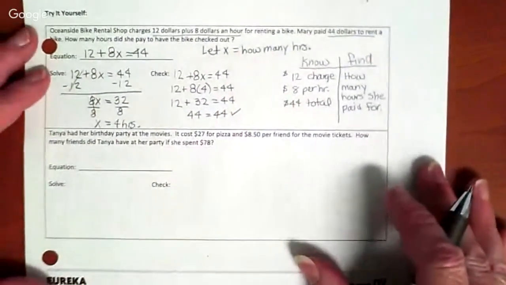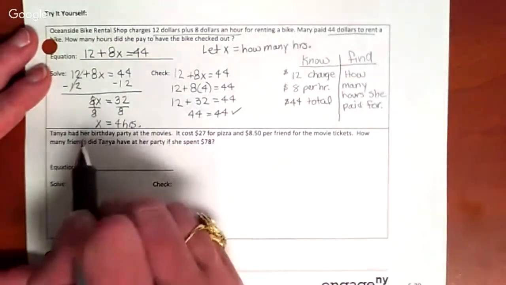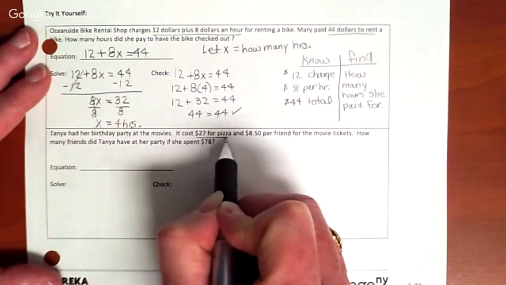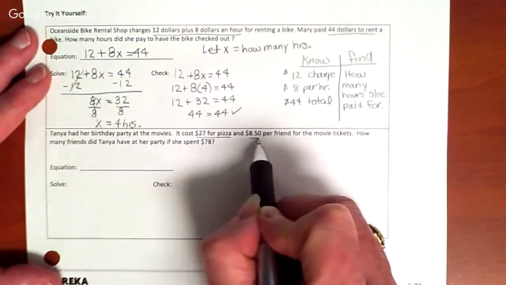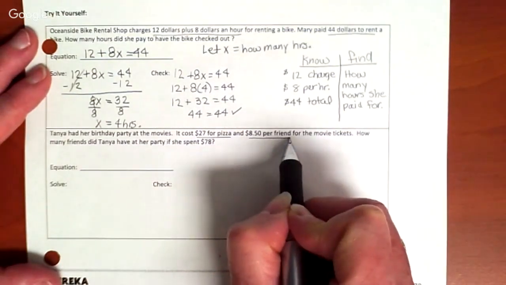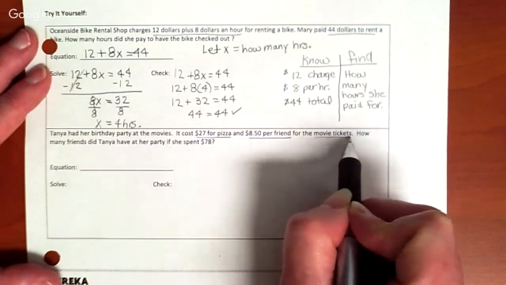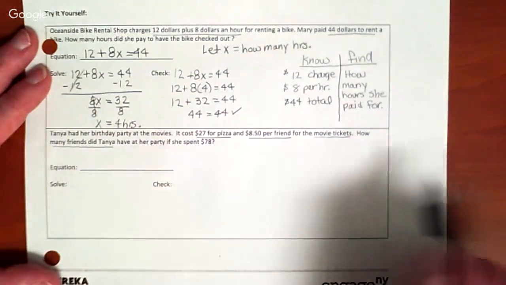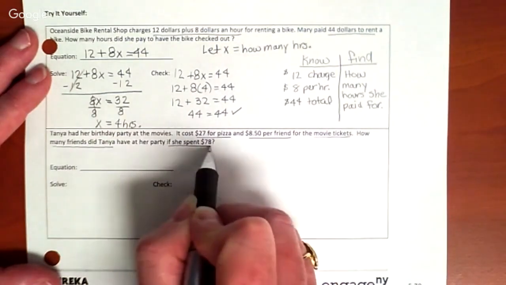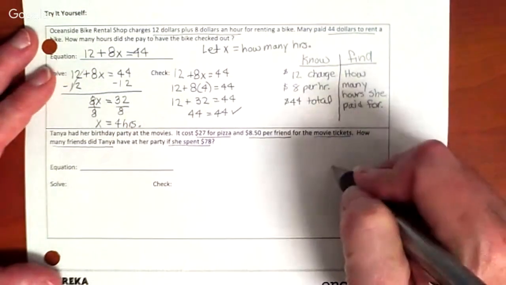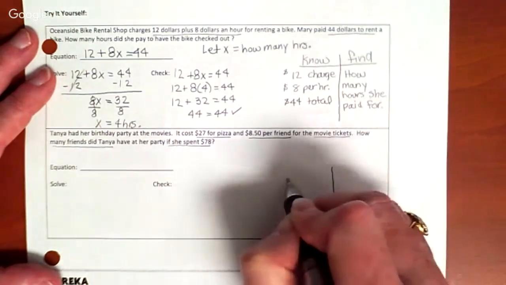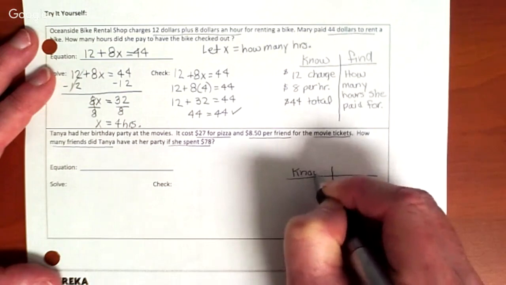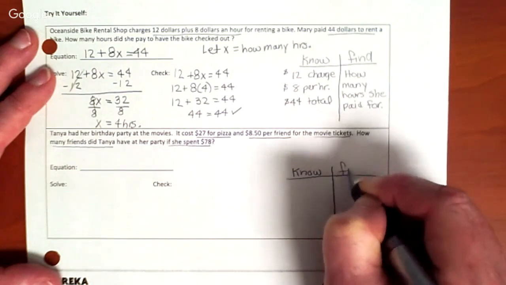Our last question. Tanya had her birthday party at the movies. It cost $27 for pizza and $8.50 per friend for the movie tickets. How many friends did Tanya have at her party if she spent $78? Well, in our T chart, here's our know. Here's our find.